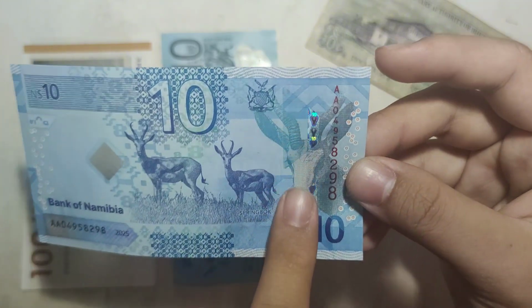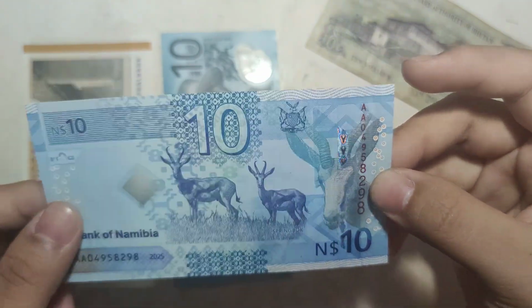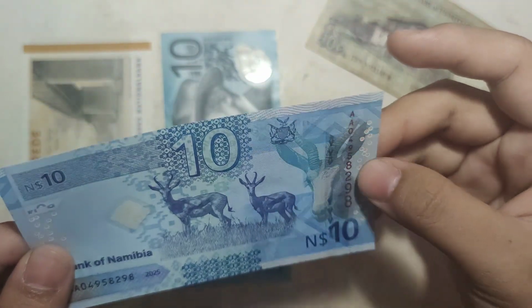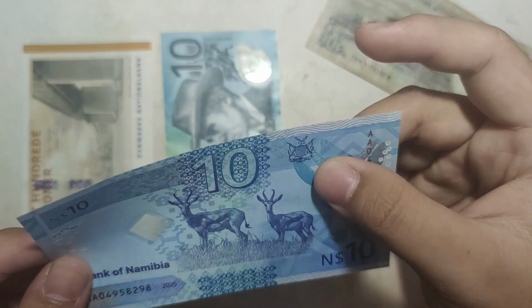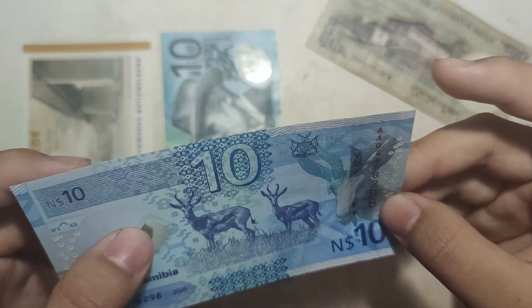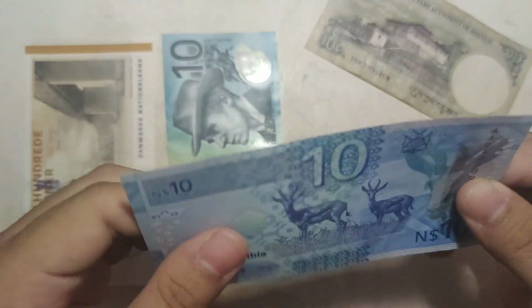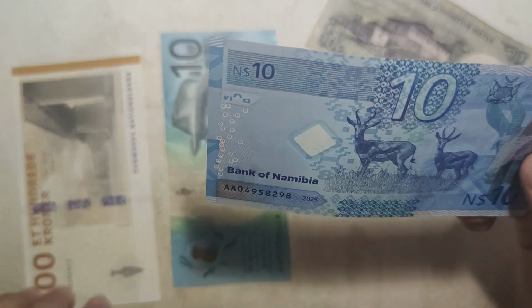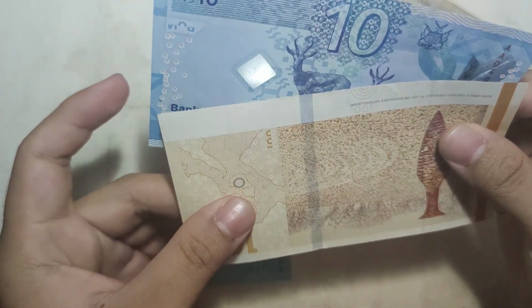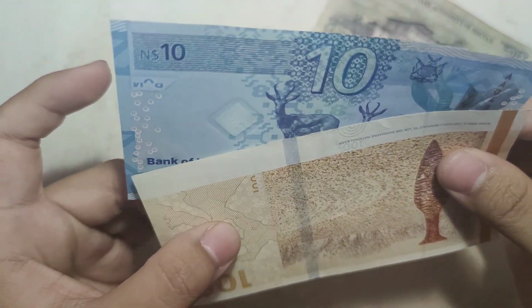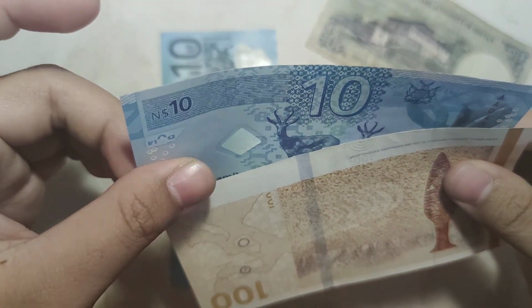When you touch that, it feels plasticky. So there's that. And when you touch this, it feels plasticky too. And the banknote itself just feels different, you know. It feels much more different from normal paper banknotes. So if I touch this, it feels quite rough. But if I touch this, it feels quite smooth.